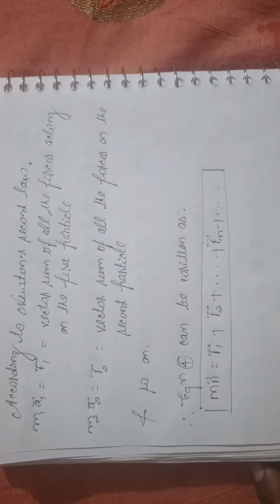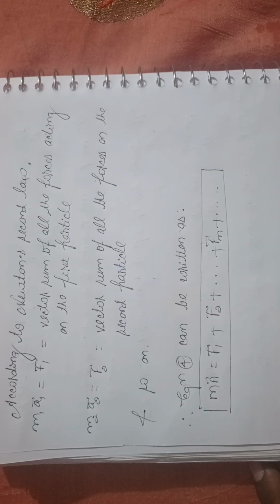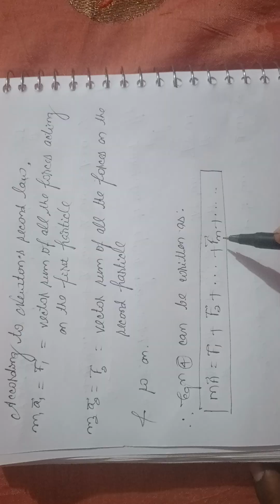Therefore, total mass of a system of particles multiplied by acceleration of its center of mass is equal to the vector sum of all the forces acting on the system of particles.